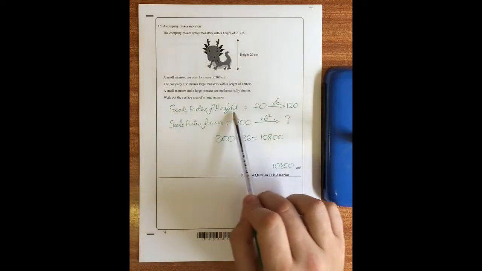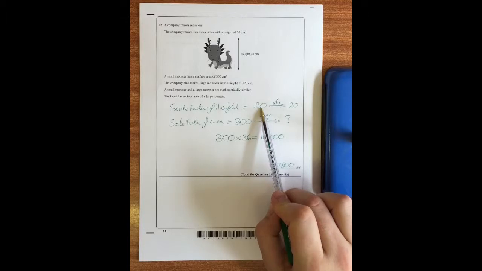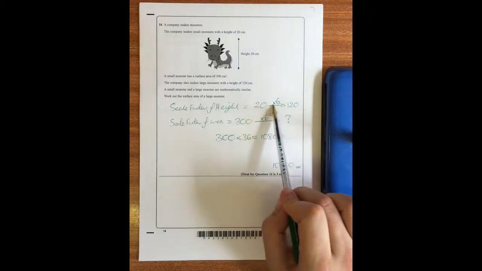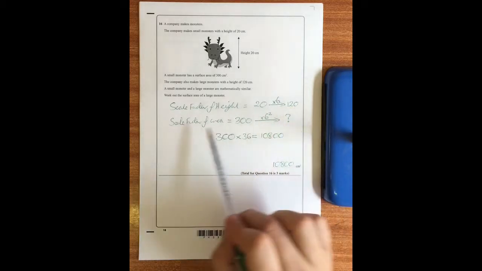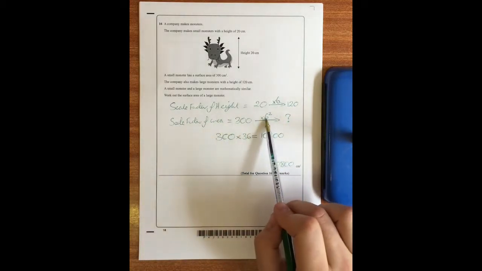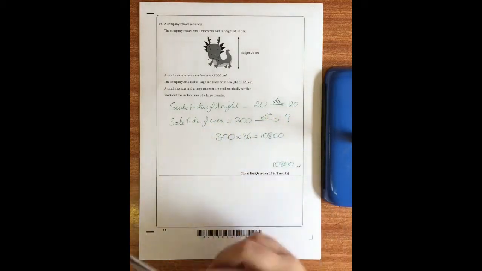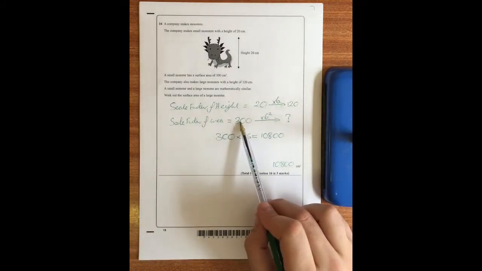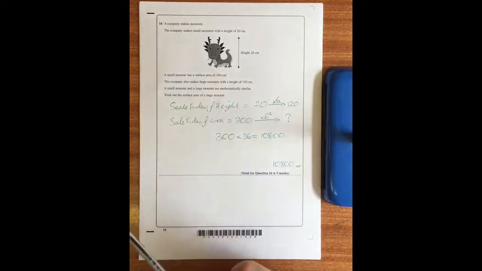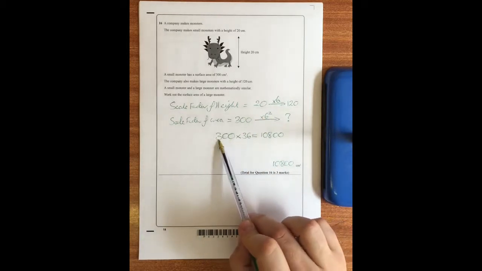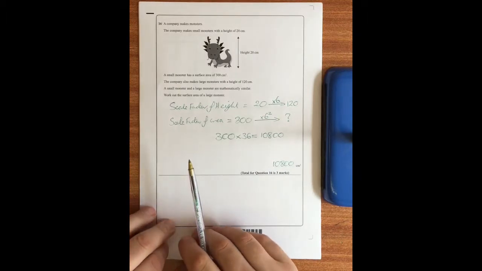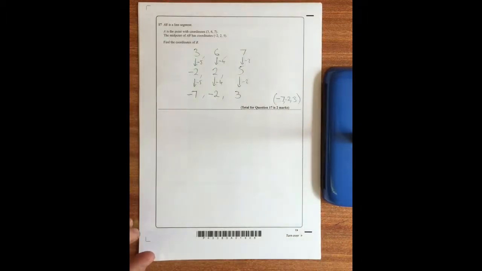Well, the scale factor of heights, if the small one is 20 and the large one is 120, the scale factor is 6. So it's got 6 times bigger. The thing to remember though is that when we're working out area, the scale factor needs to be squared. The same with volume, it needs to be cubed. So we need to do 300, which is the surface area of the small one, times 6 squared. 6 squared is 36, so 300 times 36 is 10,800 centimetres squared.